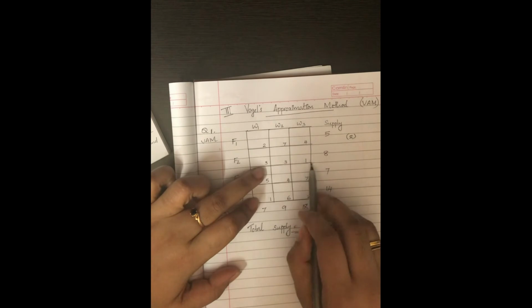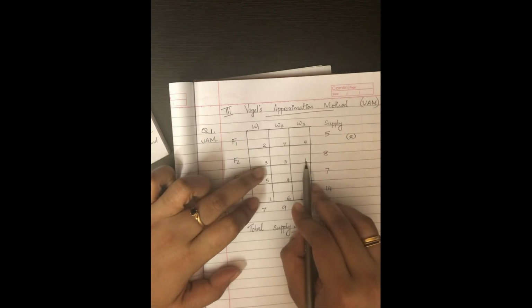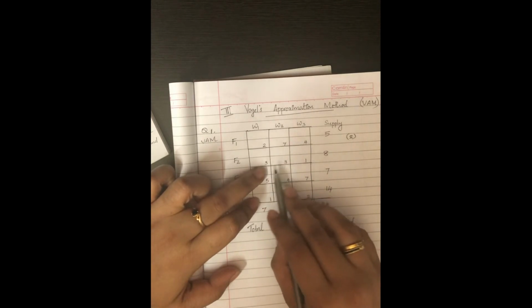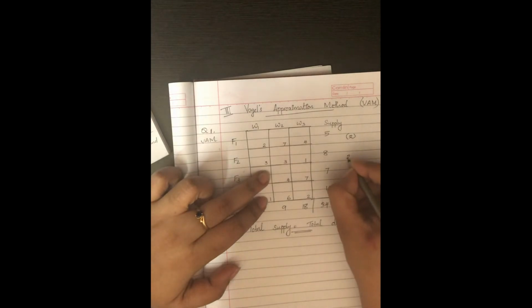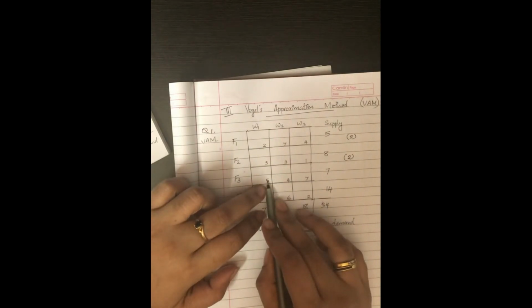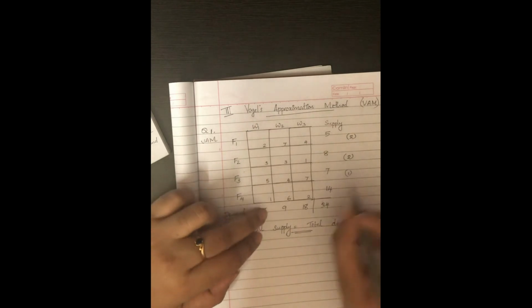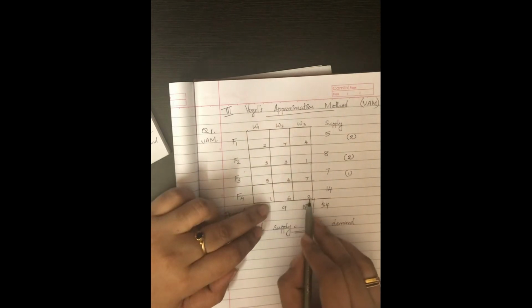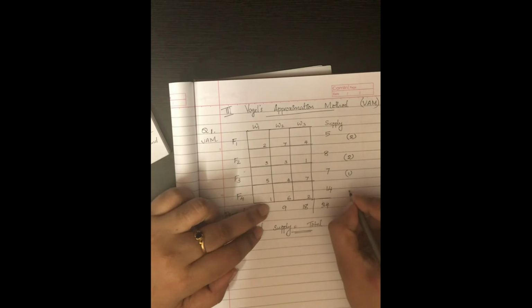Similarly, in the second row the least cost is 1. The next highest value is 3. The difference is again 2. Here the lowest cost is 4, the next highest value is 5. The difference is 1. Here the lowest cost is 1, the next highest value is 2. The difference is 1. This is the row penalty.